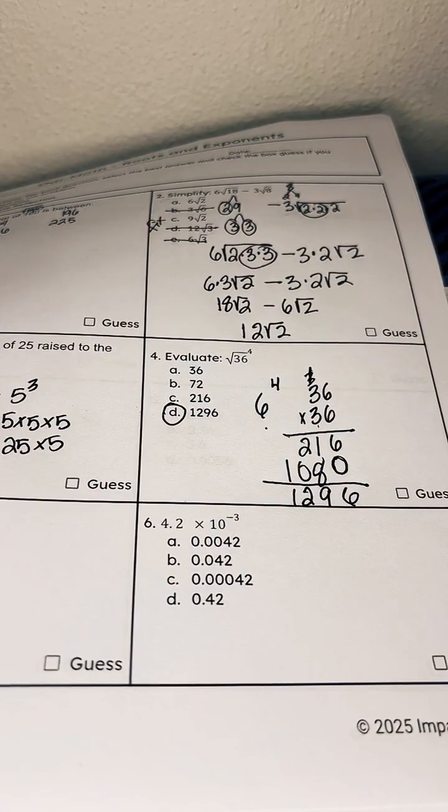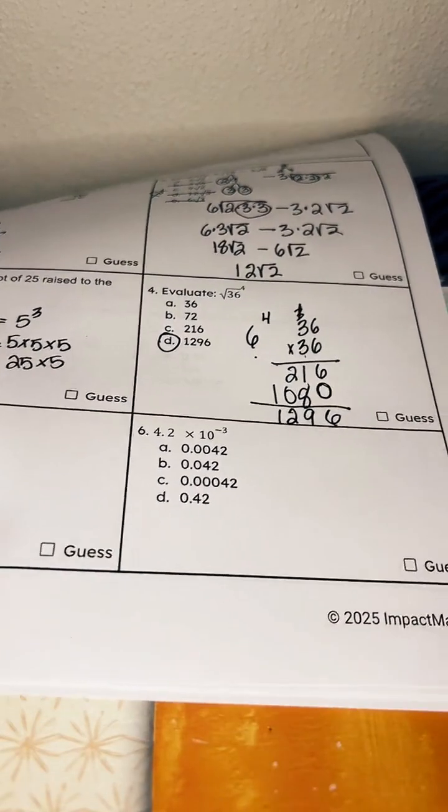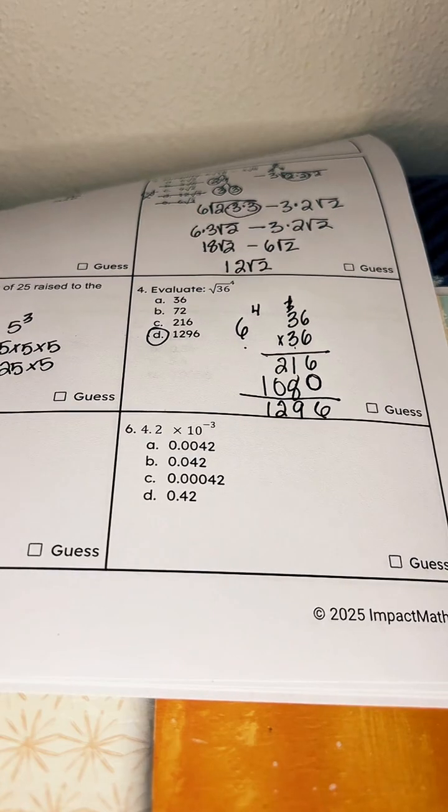Wonderful. All right, let's keep it going. Number 6, 4.2 times 10 to the negative 3. Are you getting A, B, C, or D? Put your answers in the chat.